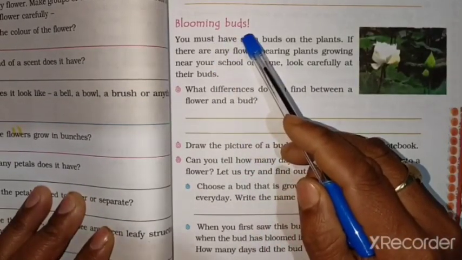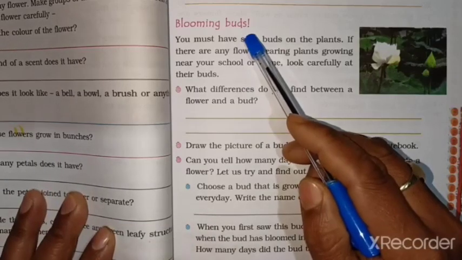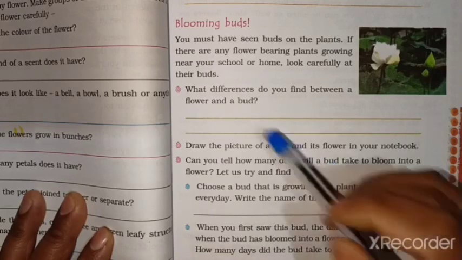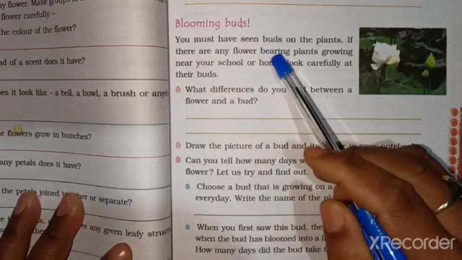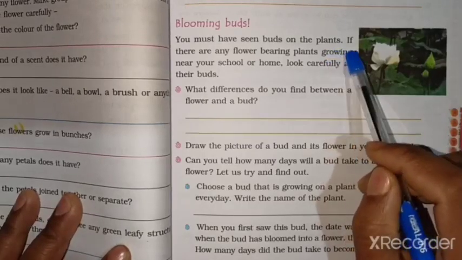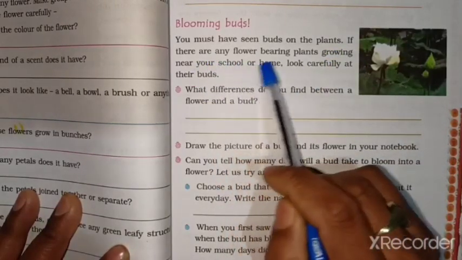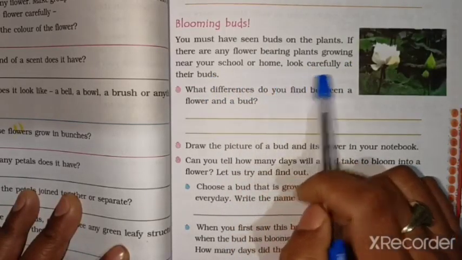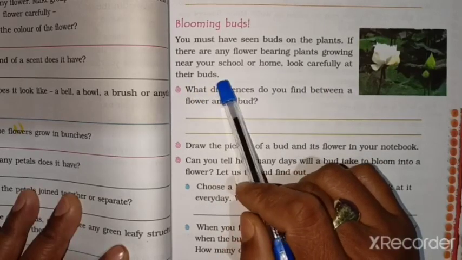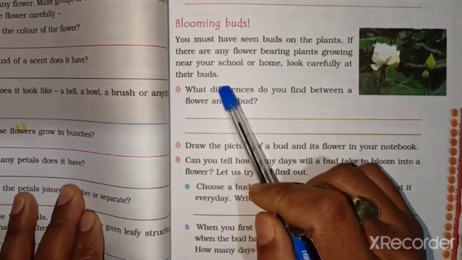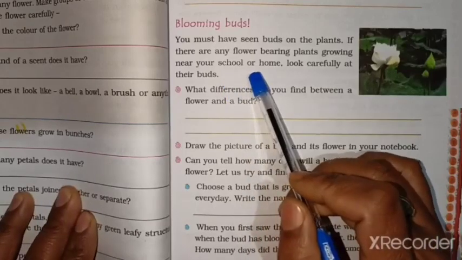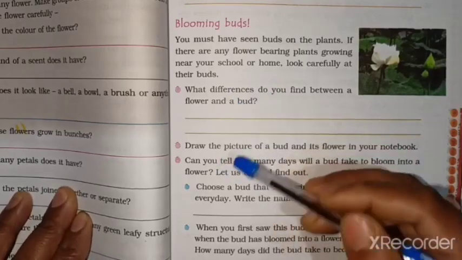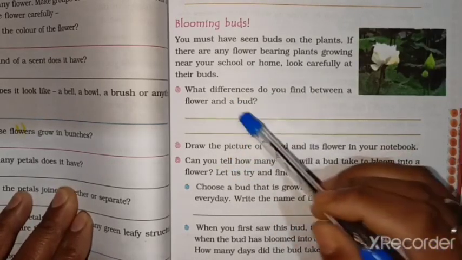So today let's continue with Blooming Buds. From this page, let's see. You must have seen buds on the plants. If there are many flower bearing plants growing near your school or home, look carefully at their buds. So here we can see we have seen buds on the plants, if there are many flower bearing plants growing near our school or at our home. So we have to look carefully at their buds.